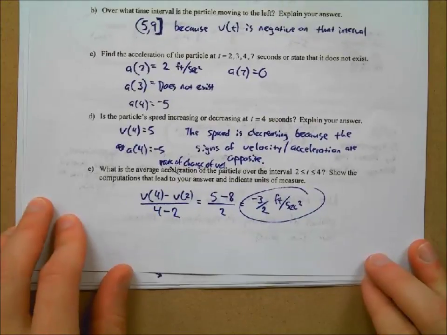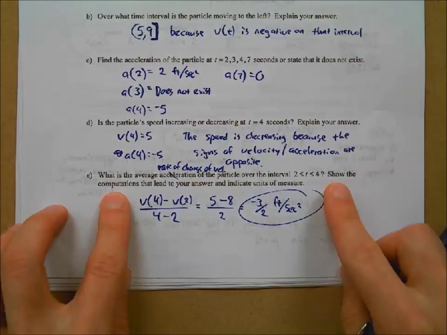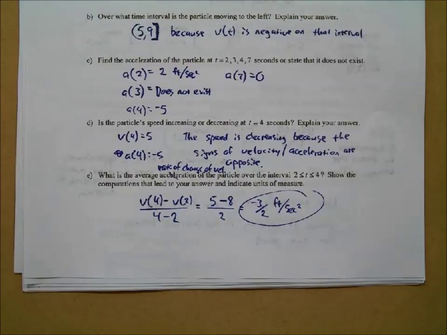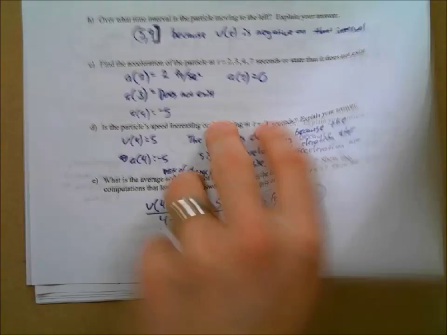My only concern with that is showing the computations that lead to your answer. I'd be like, how are you going to show that? But they don't always put that in there too. So that would be absolutely a good strategy to use though.